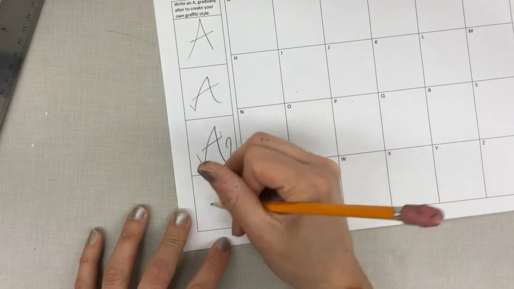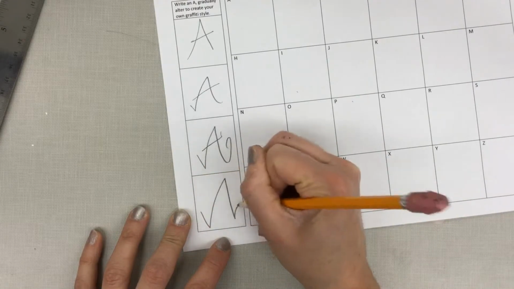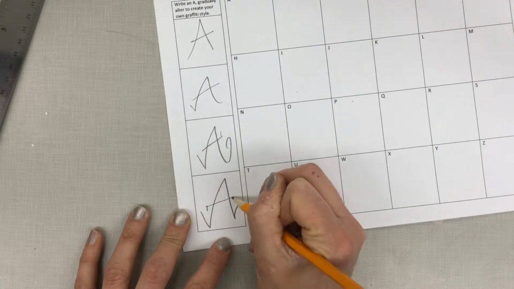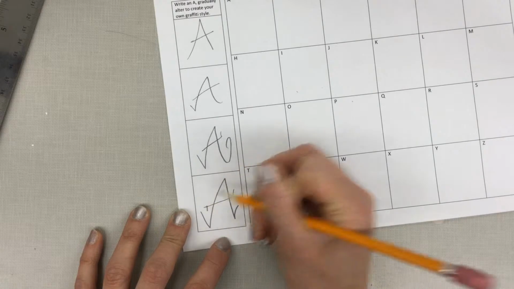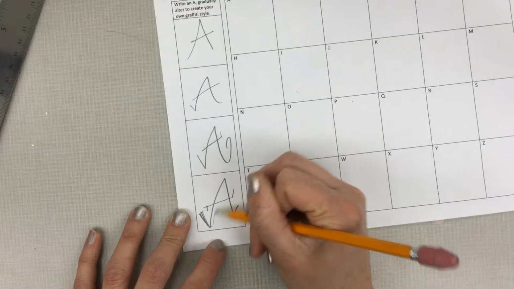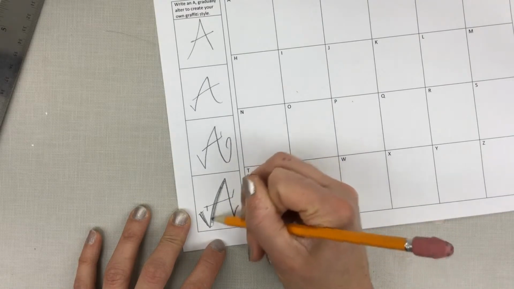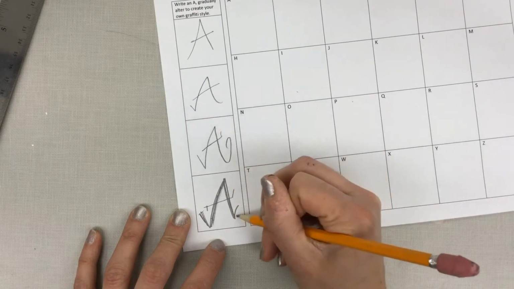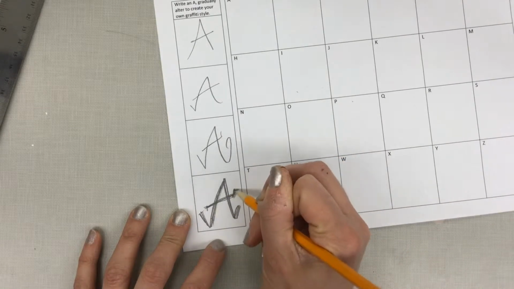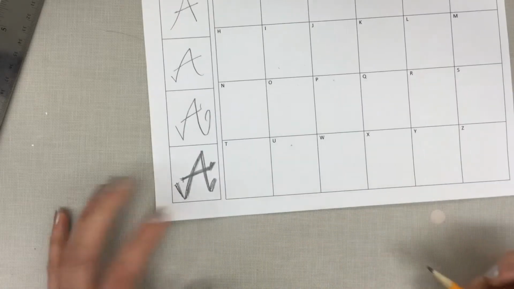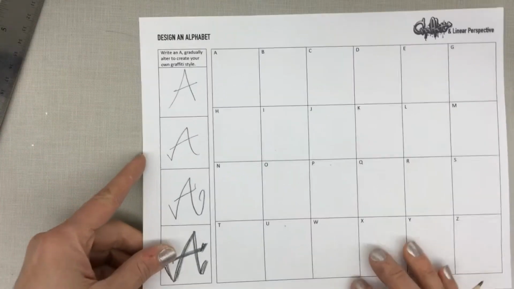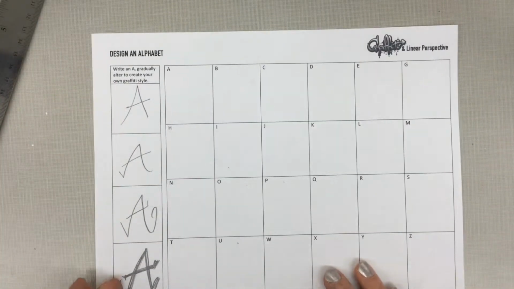So I might do something. Maybe I'll have this come down and then across. And then maybe I want to add some weight to this, make parts of the letter thicker. You can try that too. This is done in pencil. You're just experimenting. What do you think looks cool for your letter? So you're going to draw this evolution of starting from a regular A and how you could elaborate on that and make it super interesting.